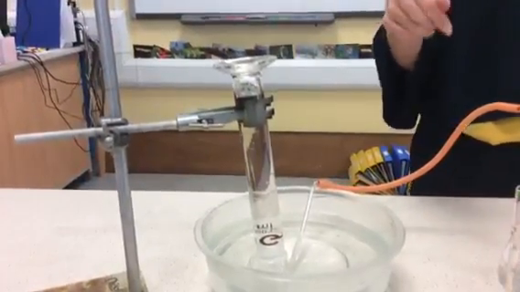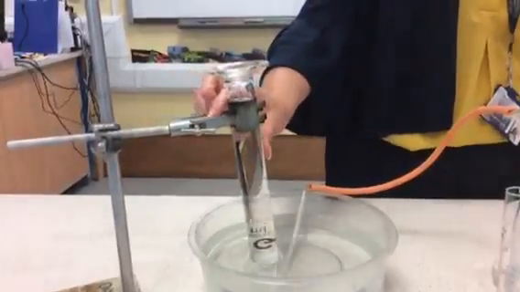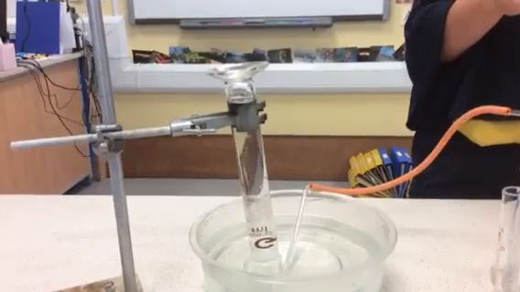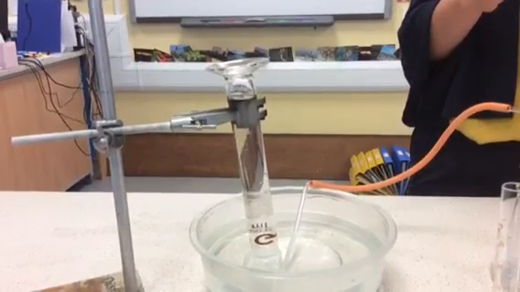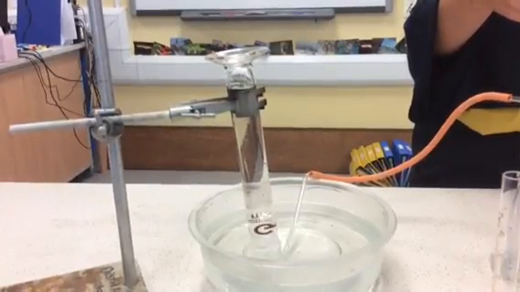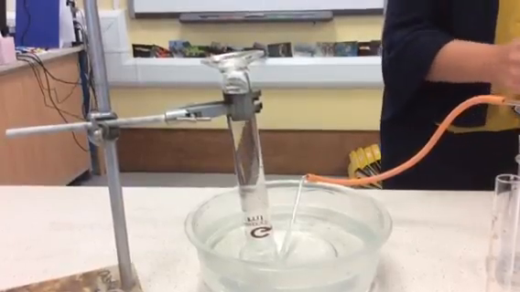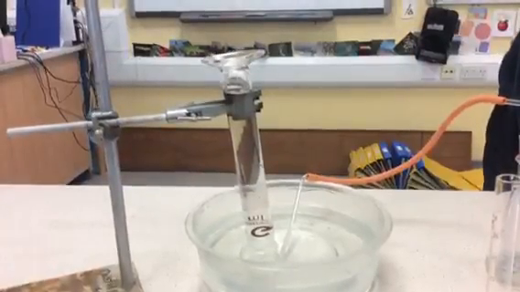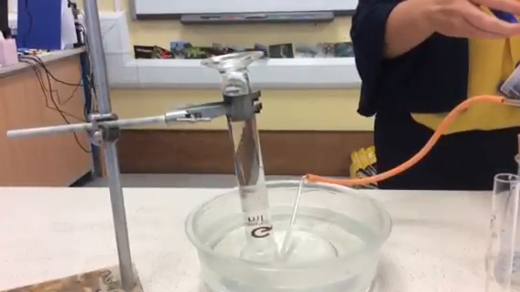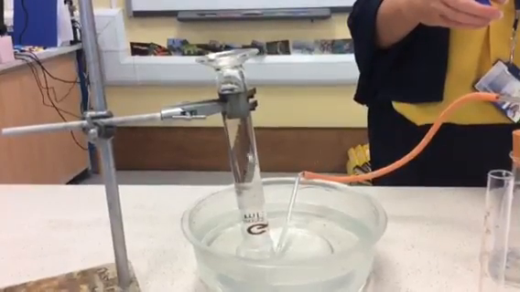Whilst you're waiting for this, write down a word equation, so zinc plus sulfuric acid. Write down the name of the salt that's forming, and also make sure that you're writing down the name of the gas that's being produced as well. In our next 30 seconds we are now on 12 cubic centimetres. Okay, so we're now going for our next 30 seconds, and see what we get.